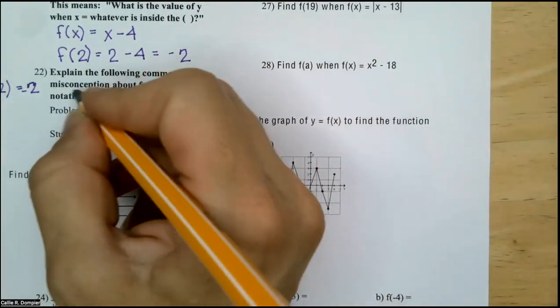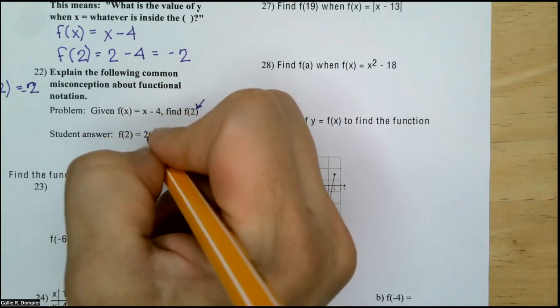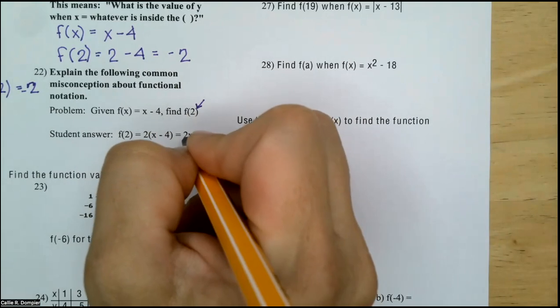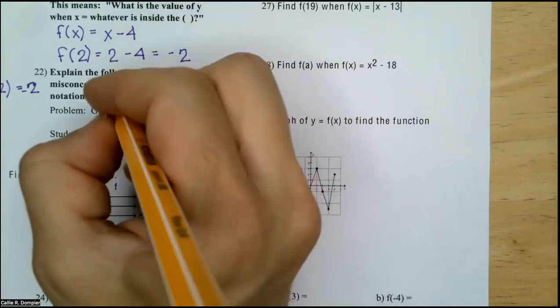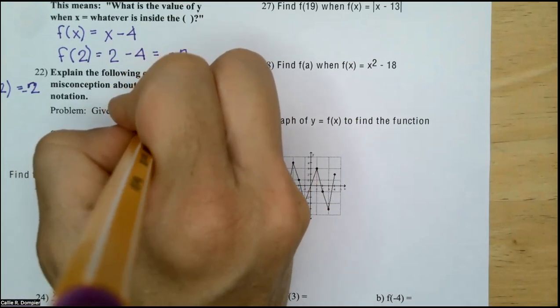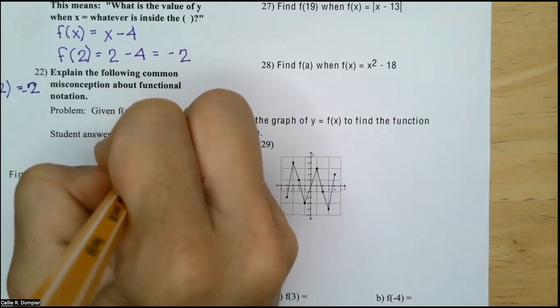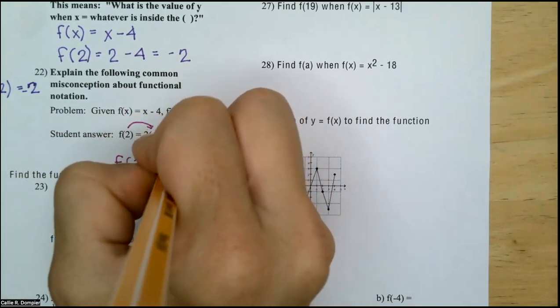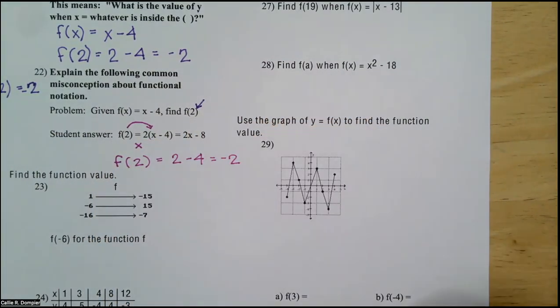So why would this happen? F of x equals x minus 4, find f of 2. F of 2 equals 2 times x minus 4 equals 2x minus 8. No, we're not multiplying everything by 2. We're just saying x becomes 2.